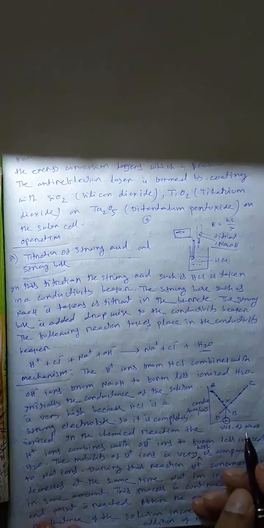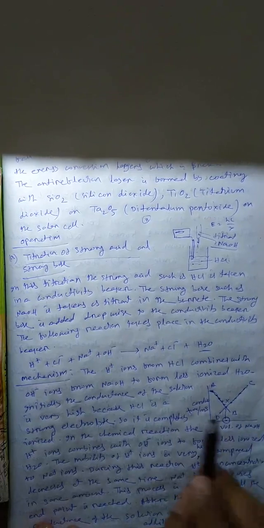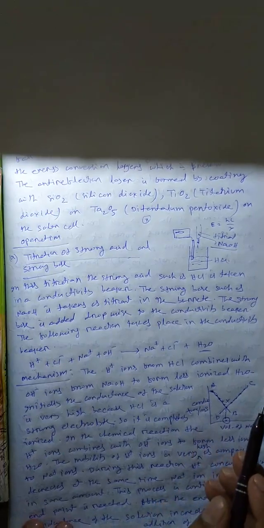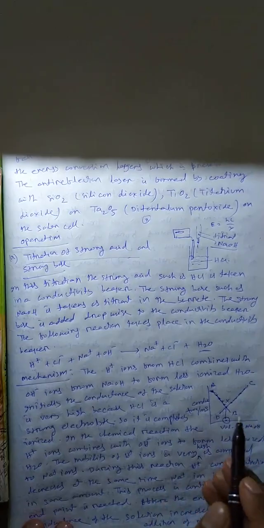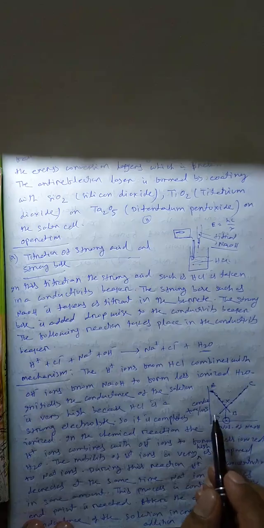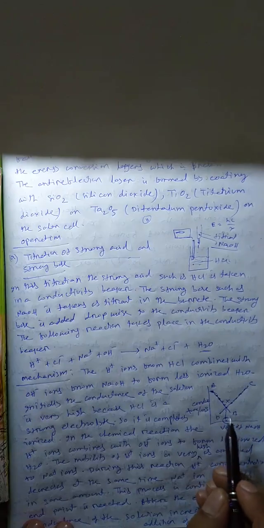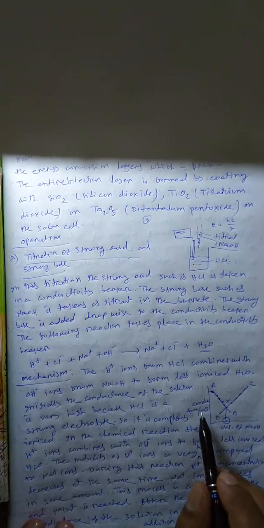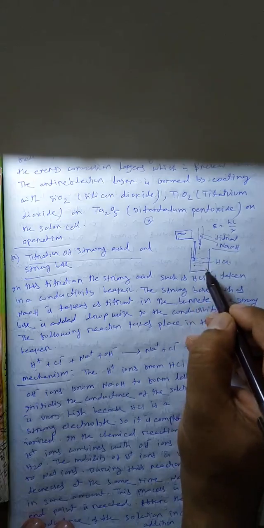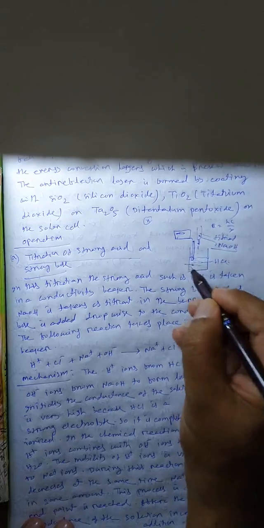That means N1V1 is equal to N2V2. Here your HCl is unknown but sodium hydroxide is known. Basically we find the concentration of sodium hydroxide because it is a secondary standard. So the concentration of HCl is known, and the volume of HCl is known: N1V1. N1 is the concentration of HCl, V1 is the volume of HCl that you take in the beaker, suppose 50 ml.